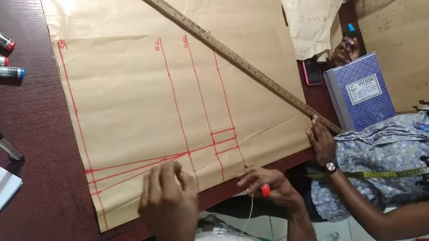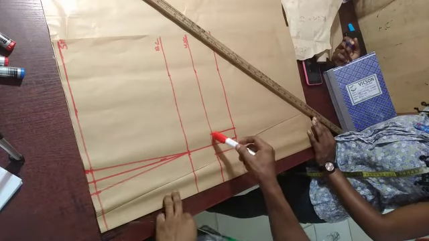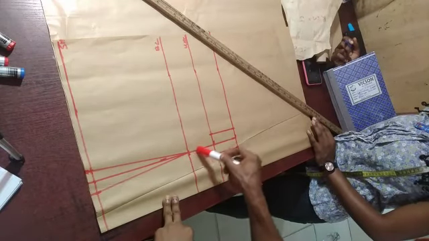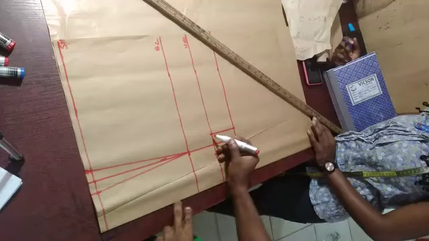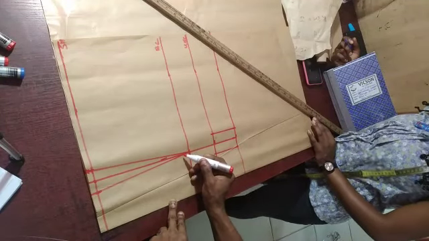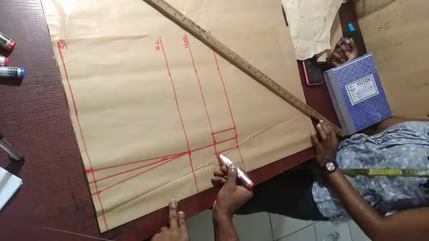Okay, after you finish doing this, next thing you need to do is mark out the curve of the bustier. Are you seeing it? So see how we are going to do. From here, we are going to connect to this side with a curve. We're also going to connect to this side with a curve.